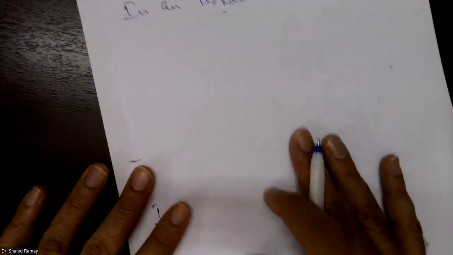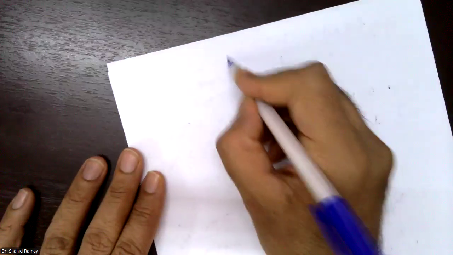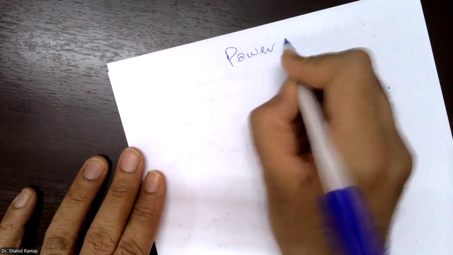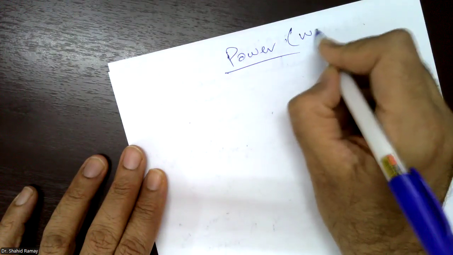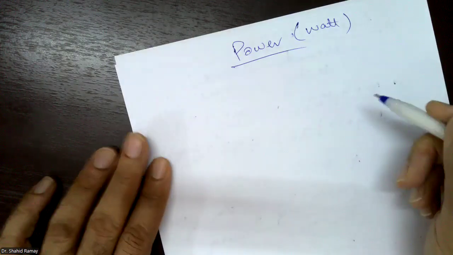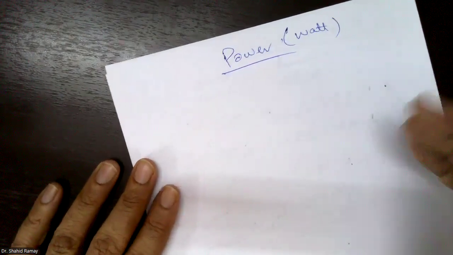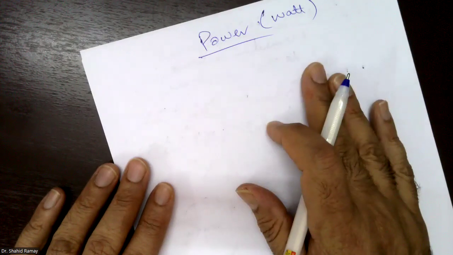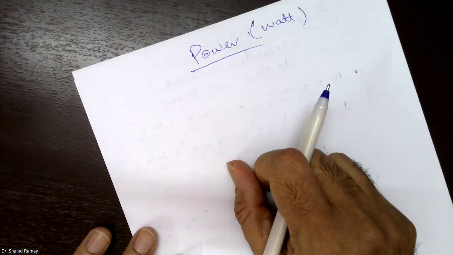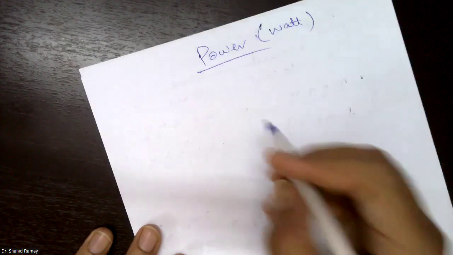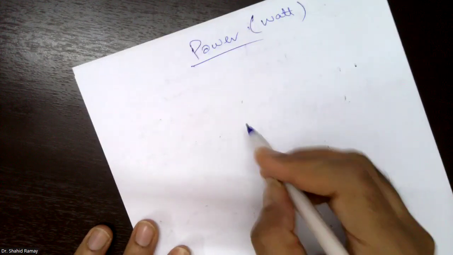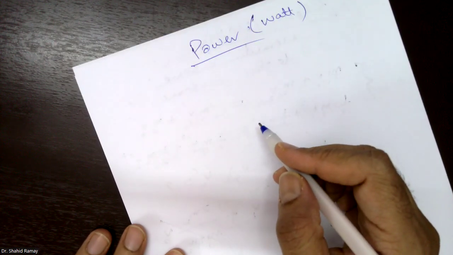So the last article in this chapter is power. The power unit is watt. Remember this one; normally in electricity we use the watt. First, what is the definition of power? The rate of doing work is called power.